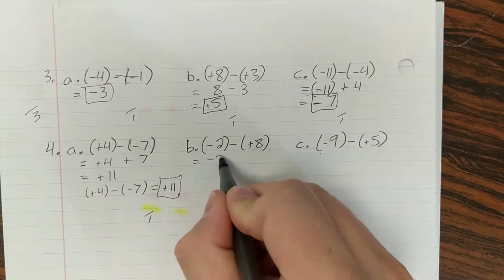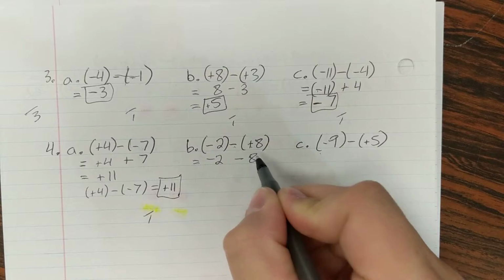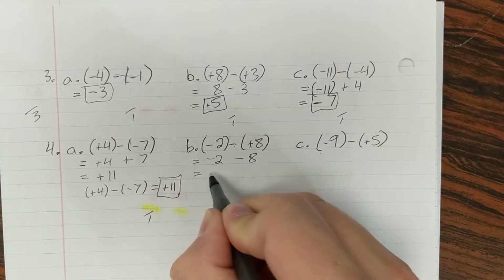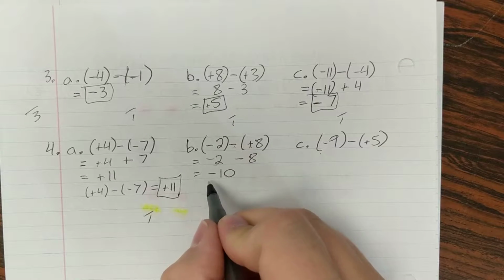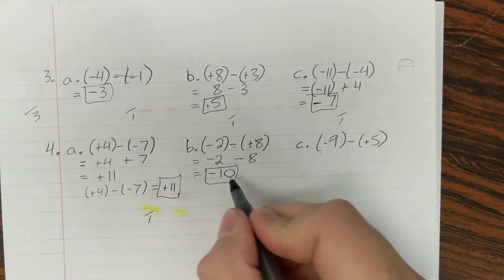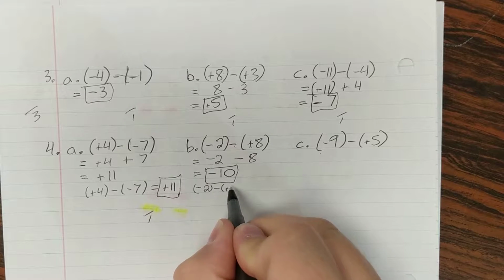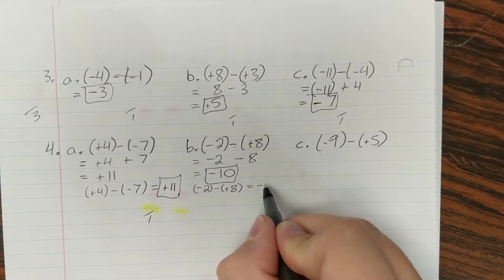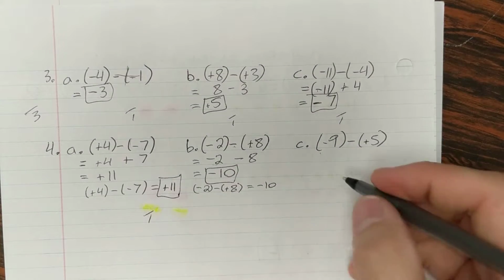So this is -2, negative and positive. Those are opposite signs, so it's like it's -8. So you've got -2 and you've got -8. It's -10. So your answer I'm looking for is -10. You needed to write the equation, it said. But I'm not too picky on that. This is what the full answer would be, but if they got -10, that's good.